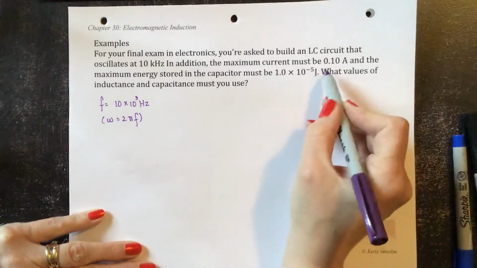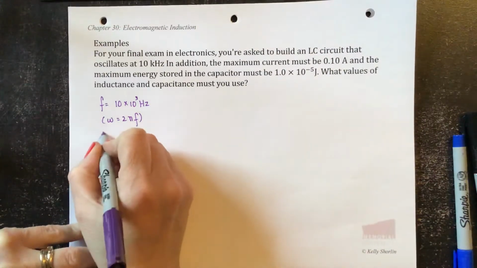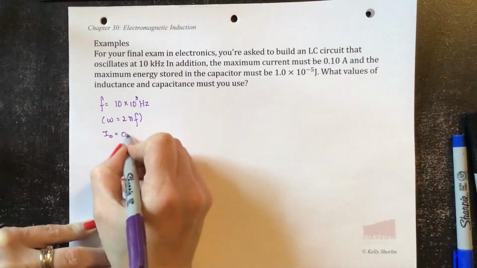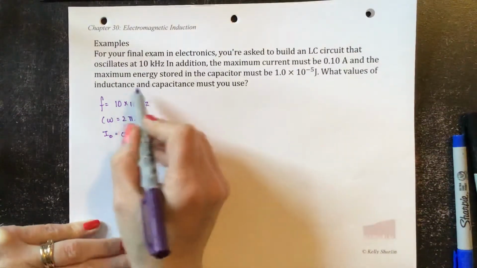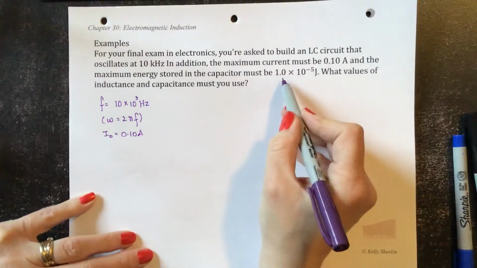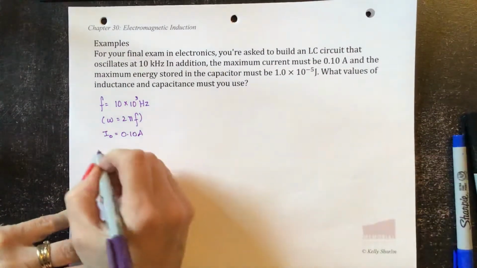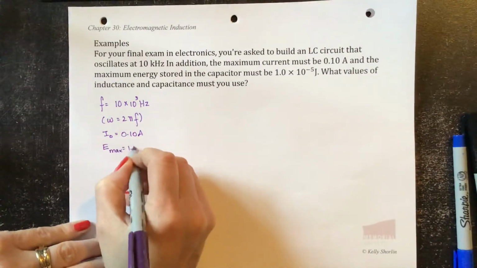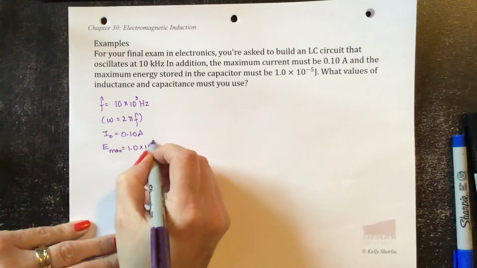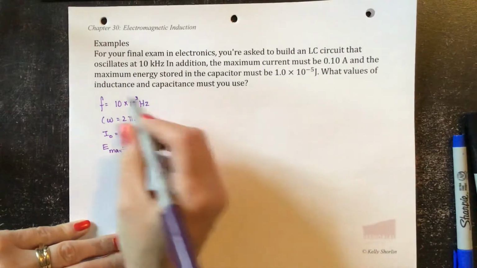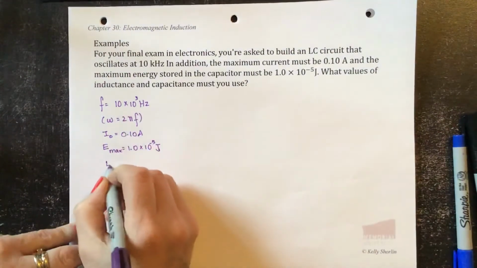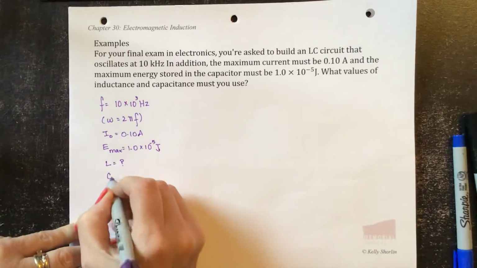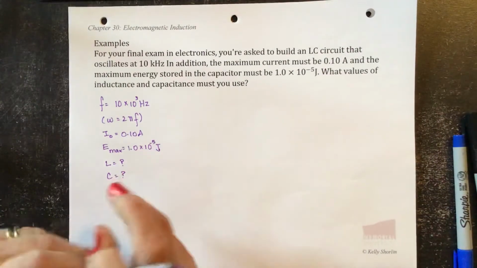In addition, the maximum current must be 0.10 amps, and the maximum energy stored in the capacitor has to be 1 times 10 to the minus 5 joules. I call that E maximum. What are the values of inductance and capacitance that you have to use in this system?